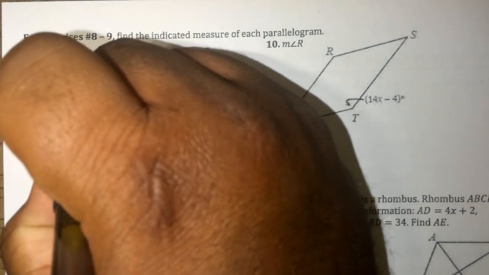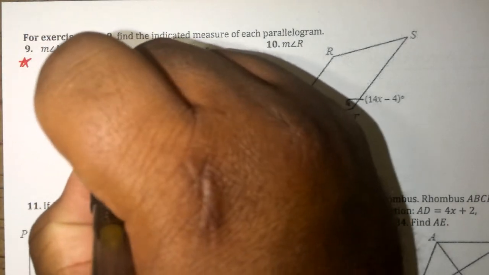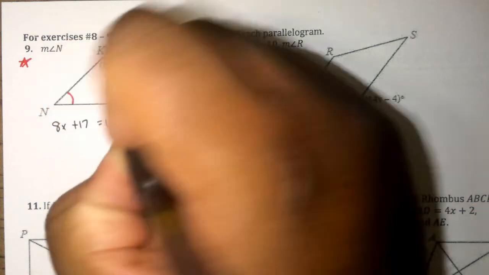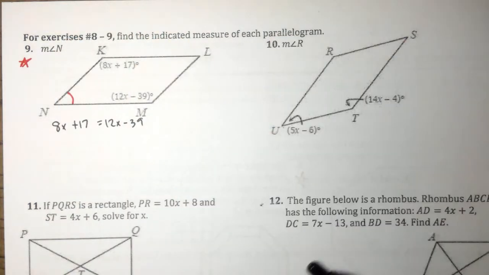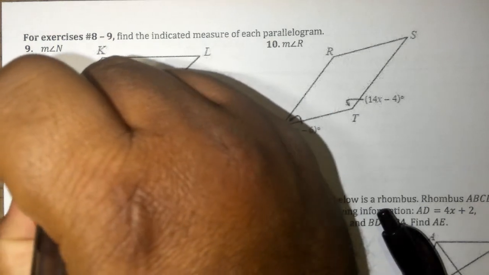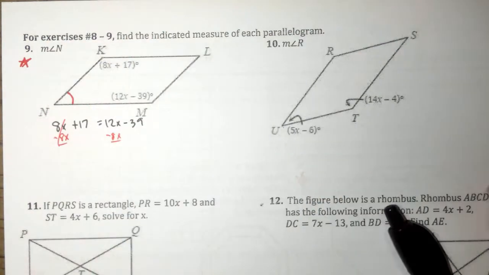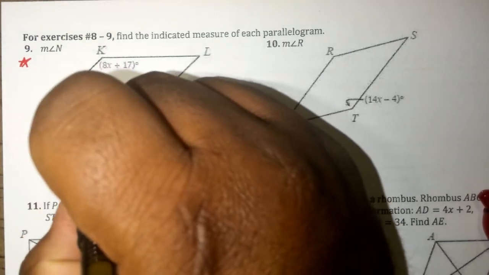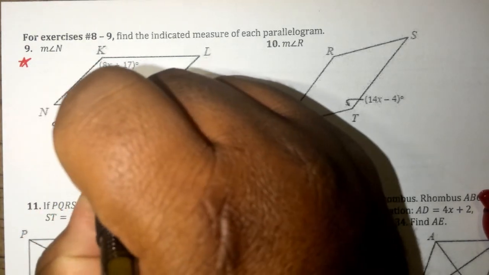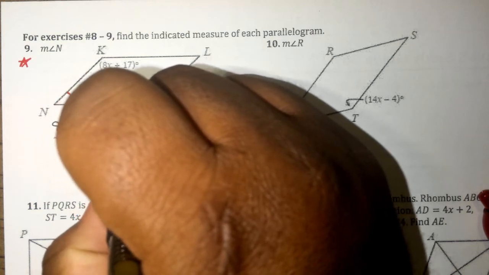8x plus 17 equals 12x minus 39. Subtract 8x, subtract 8x, cancels, 17, and then you get 4x minus 39.